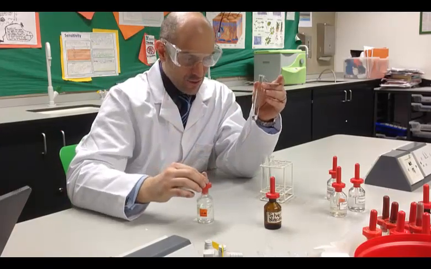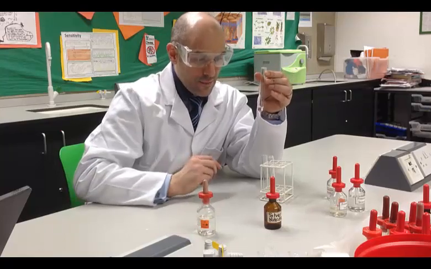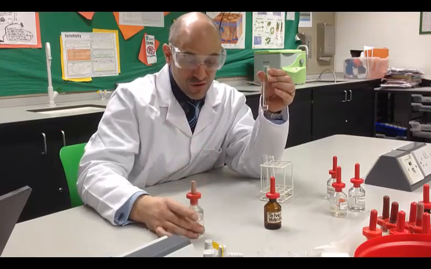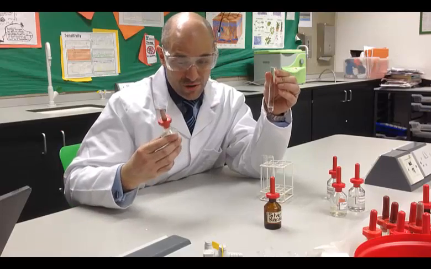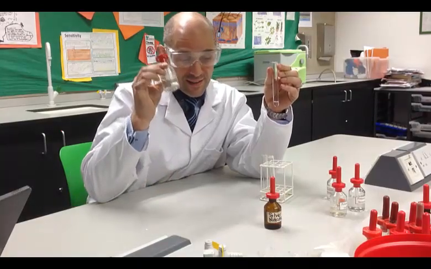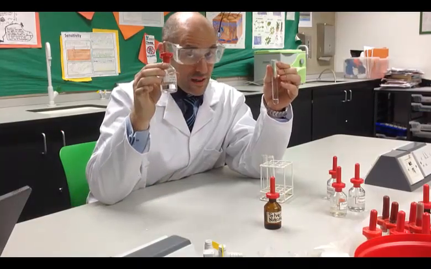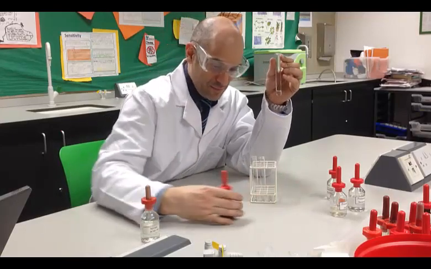An acid is added normally to these tests to remove any solid that you might have that could interfere with the test. We use nitric acid and we don't use hydrochloric acid because hydrochloric acid contains chloride ions and would interfere with the test. Nitric acid contains nitrate ions and hydrogen ions. It won't interfere with the test.